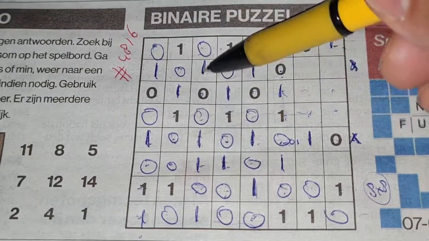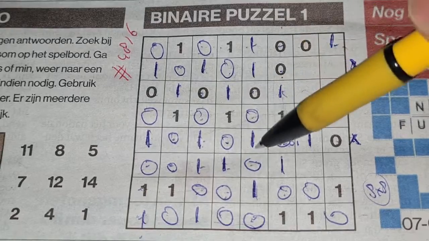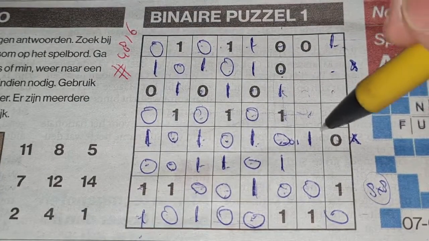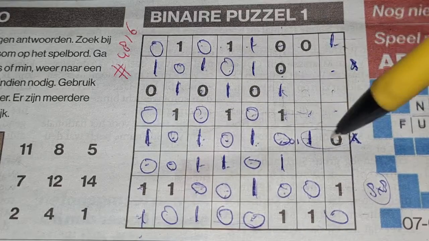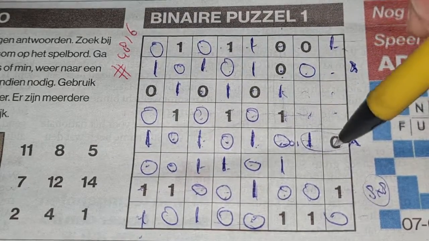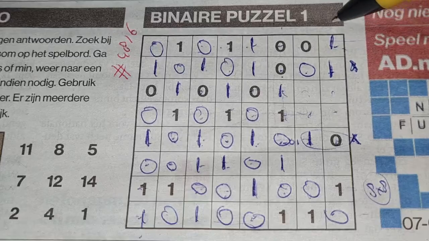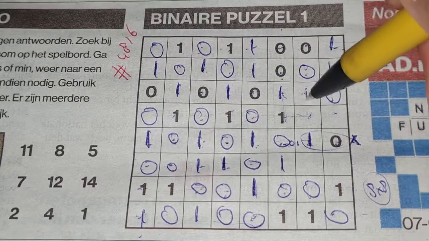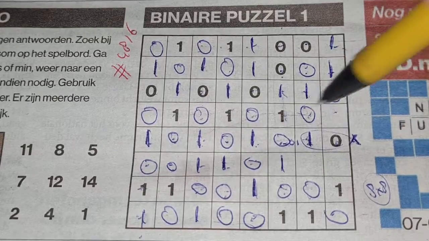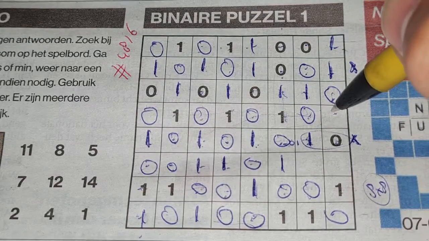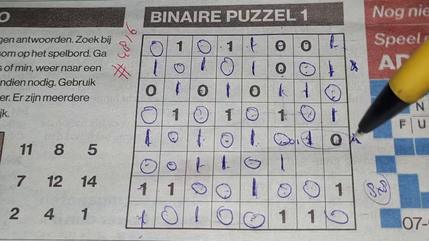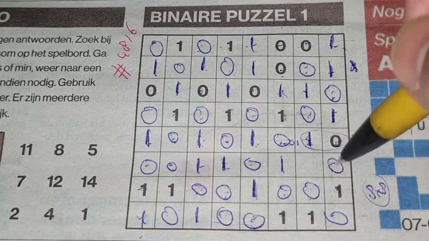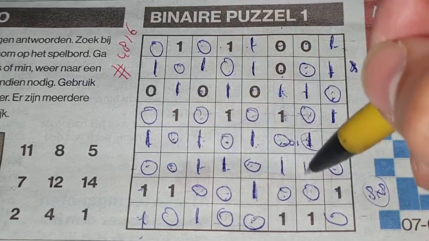1100, 1100. Empty box. So we need to switch those 2 digits. We have a 1 here, there should be no. We have an O here, there should be a 1. Double 1, here no, there no. Double O, here 1, there 1. Between 2 1s comes an O. Between 2 O's comes an 1. 1, 2, 3, 4 1, so the rest are O's. 1, 2, 3, 4 O's, so the rest are 1s.